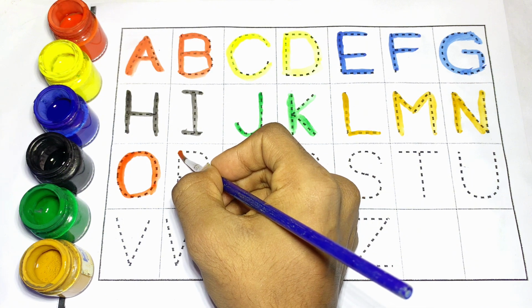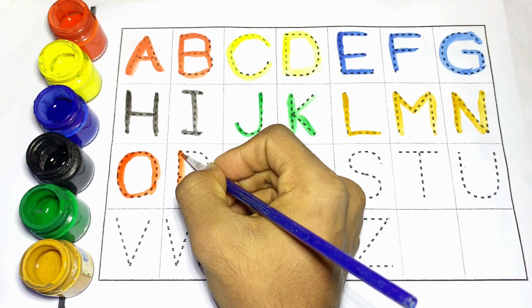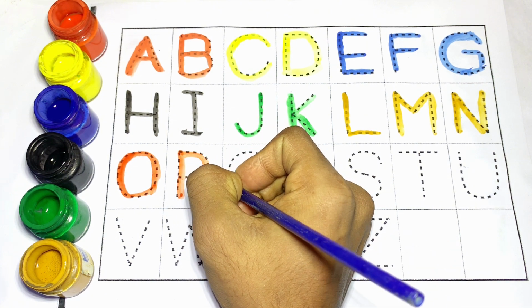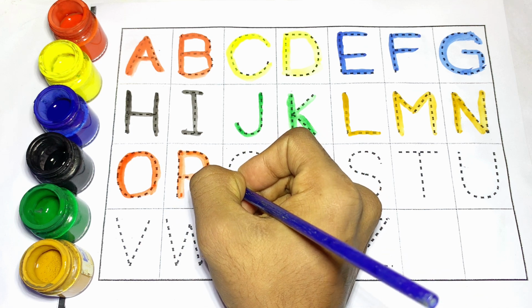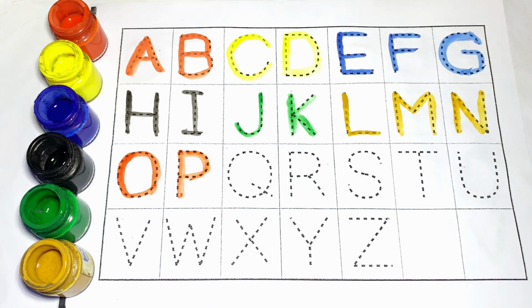P. P for parrot, P for penguin. And again use red color. Kids now draw Q. Q for queen. The alphabets of Q.